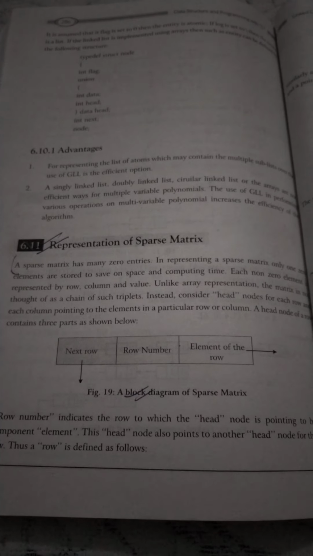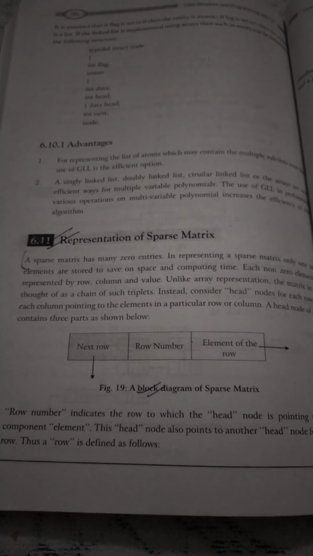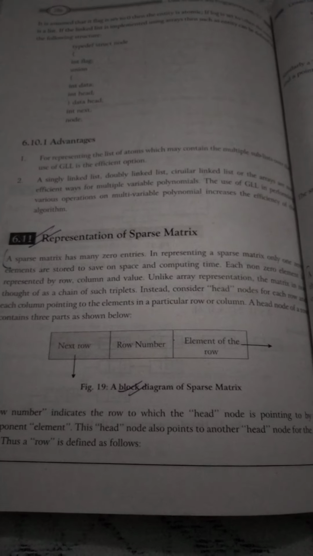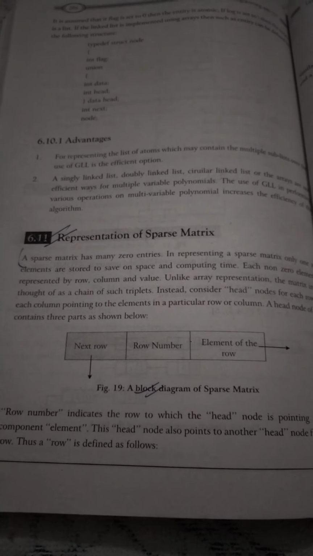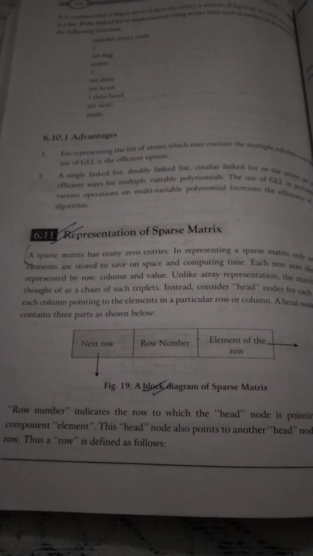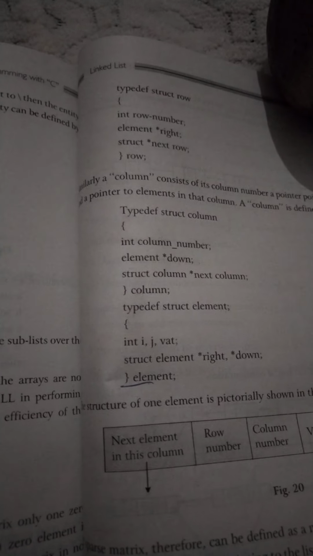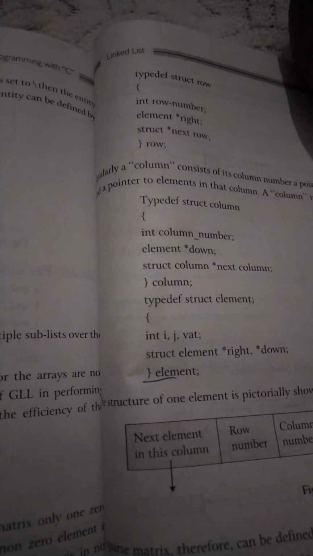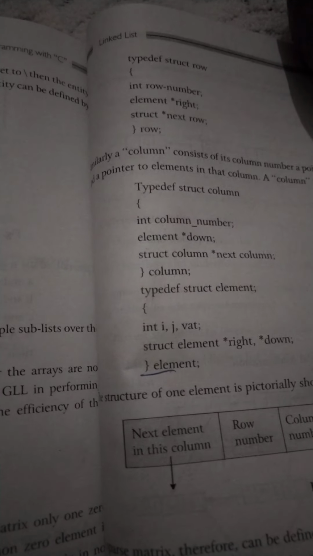So here is the next row, here is the row number and then the element of the row. Row number indicates the row to which the head node is pointing to the component element. The head node also points to another head node for the next row. Thus a row is defined as follows: typedef struct row, int row number, element pointer right, struct pointer next row.